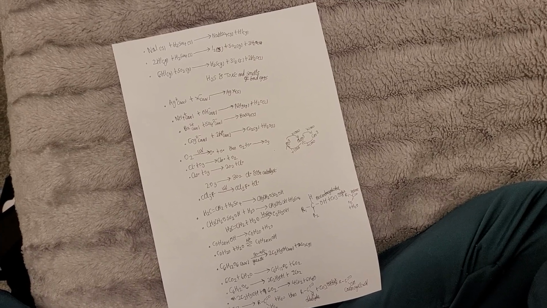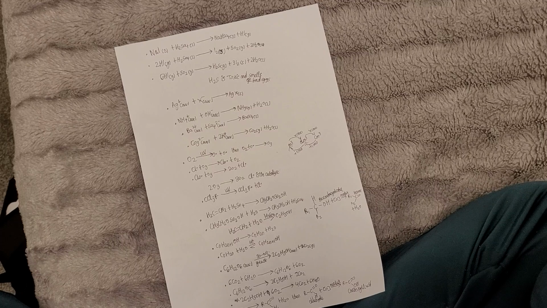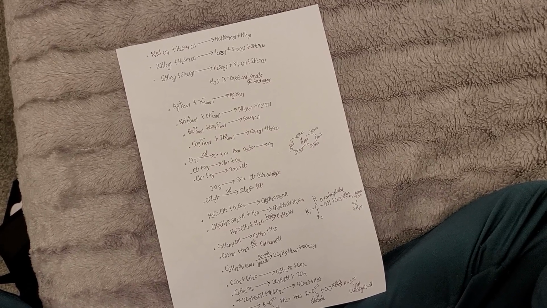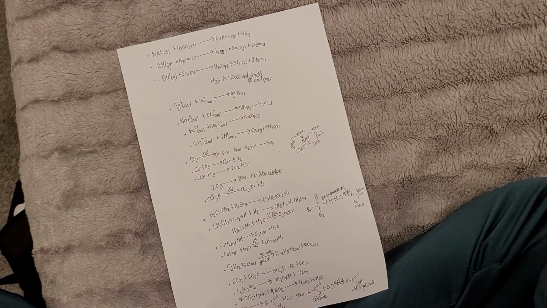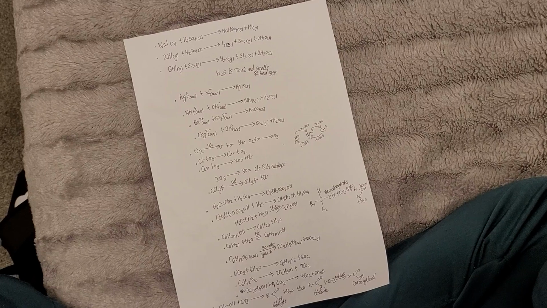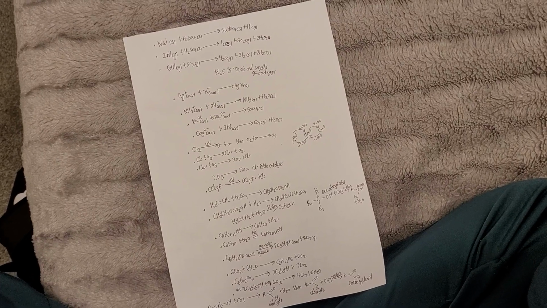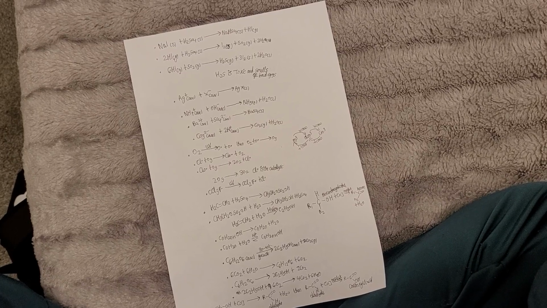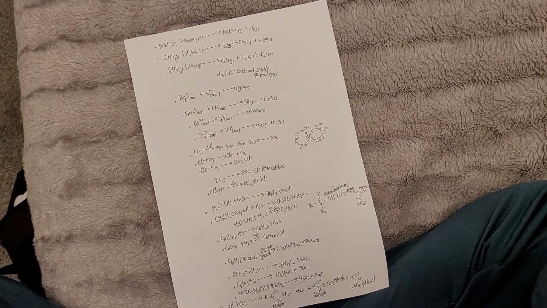Then I've got ammonium ions reacting with OH- ions: NH4+ (aq) + OH- (aq) to form NH3 (g) + H2O (l). Then I've got Ba2+ (aq) + SO4 2- (aq) to form BaSO4 (s). Then I've got CO3 2- (aq) + 2H+ (aq) to form CO2 (g) + H2O (l).